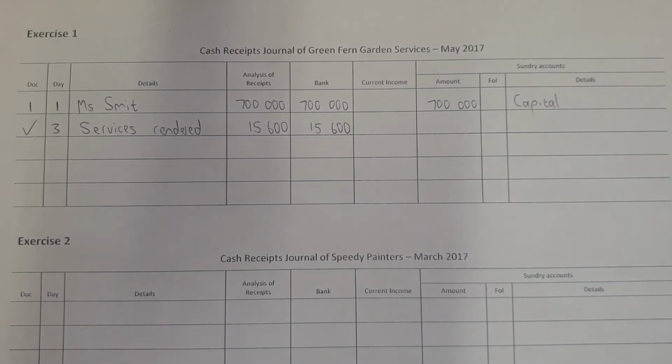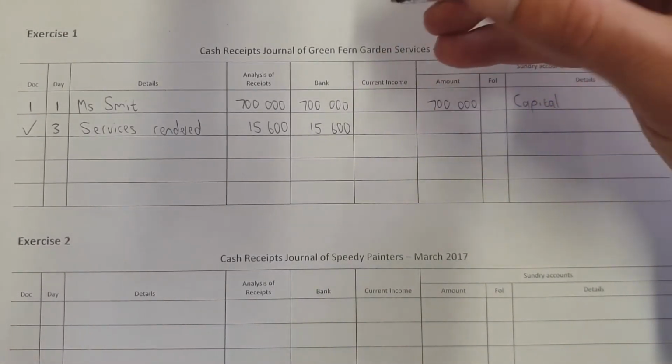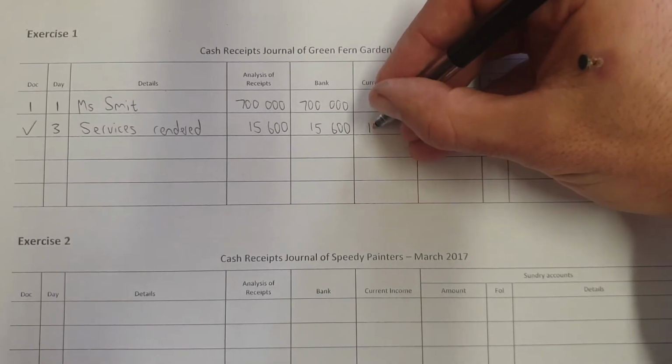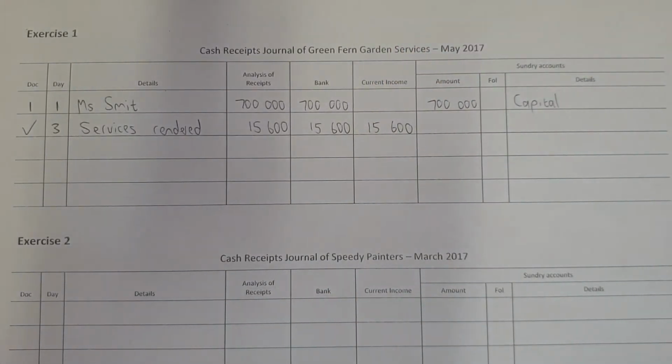Then what was this 15,600 for? That was for services rendered, and services rendered links to the account current income, because it's an income that we have on a daily basis and happens quite frequently. So in our current income column, we write up the amount 15,600. Let's move on to the next one.